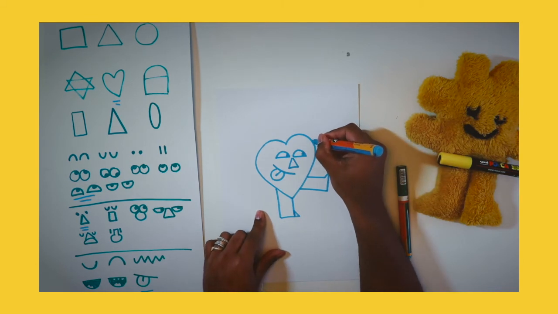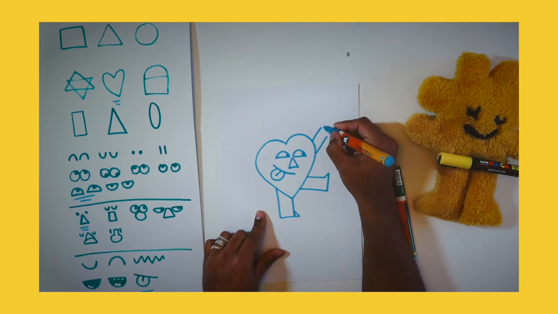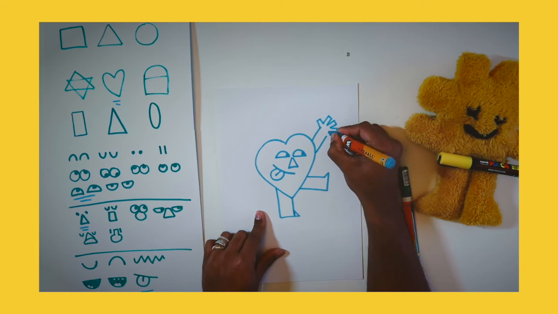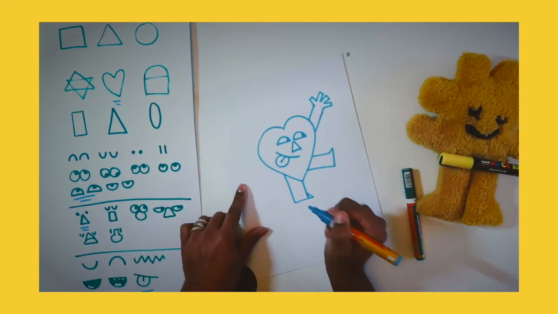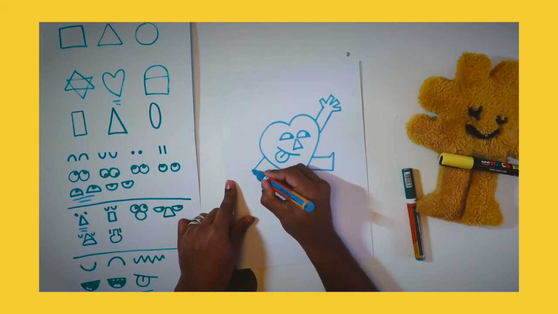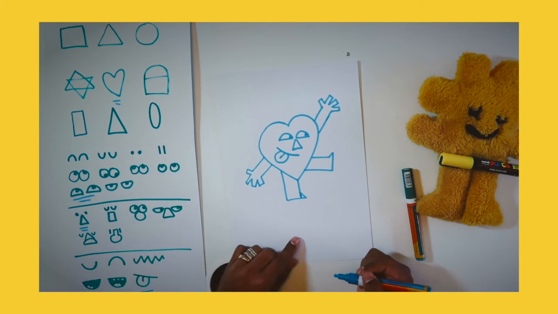And let's have him waving his arms. So again, we're going to use rectangles, and we're going to use rectangles for his fingers as well. Voila! And let's look at his other hand. Like that. I think he has something missing.